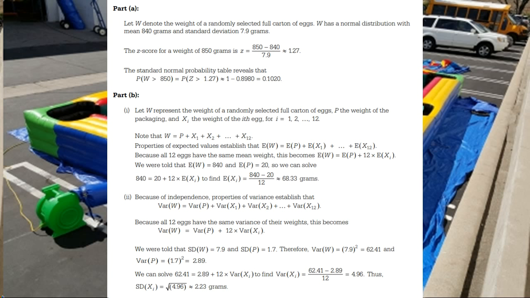So, we're told that the standard deviation of W is 7.9, and the standard deviation of P is 1.7. So therefore, variance of W equals 7.9 times itself, so it's squared, and that equals 62.41. And variance of P is 1.7 squared, which equals 2.89. So now we can solve 62.41 equals 2.89 plus 12 times the variance of XI, and then to find the variance of XI, we do 62.41 minus 2.89 over 12 equals 4.96. Therefore, the standard deviation of XI is the square root of 4.96, which is 2.23 grams.